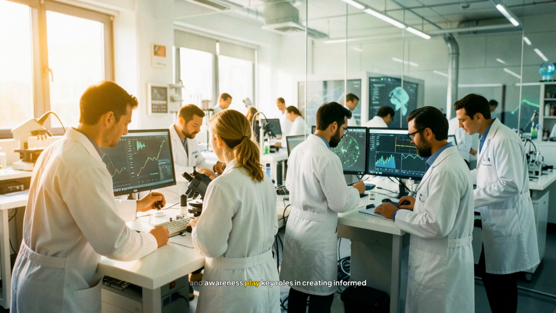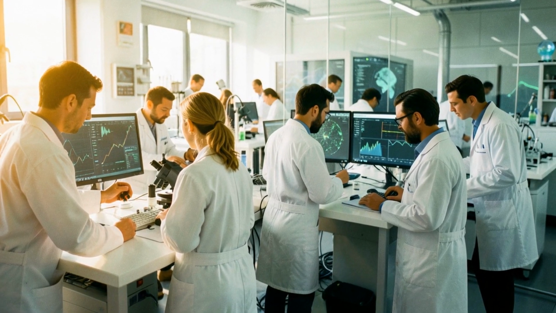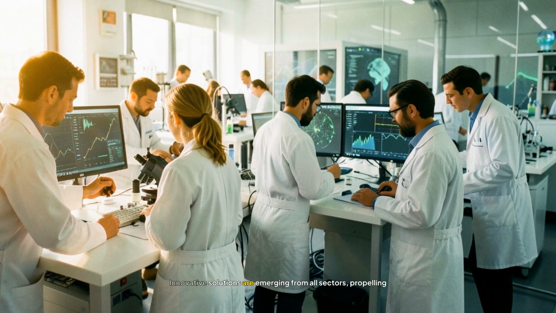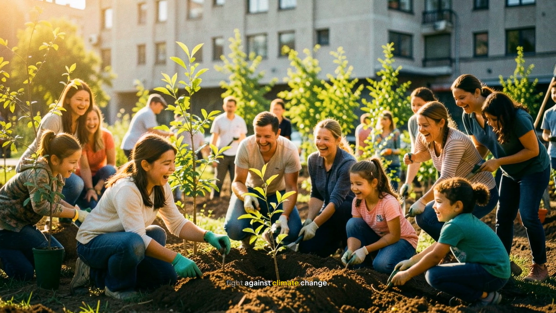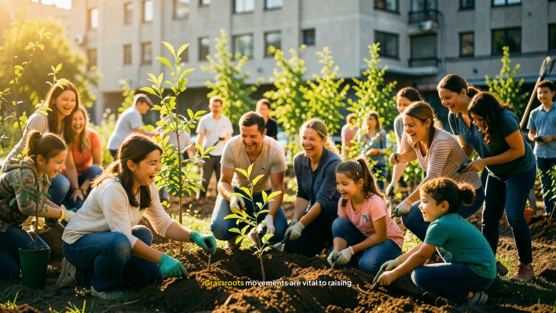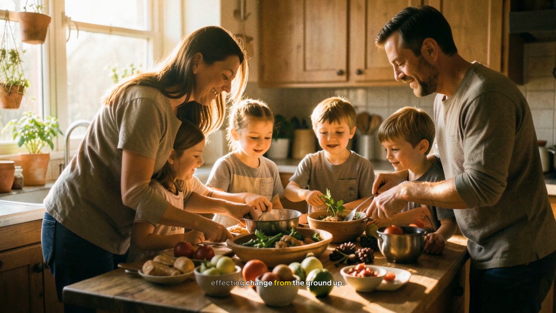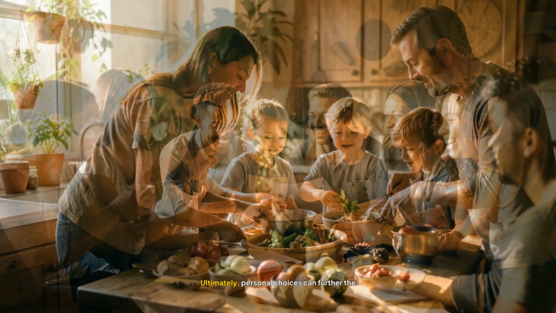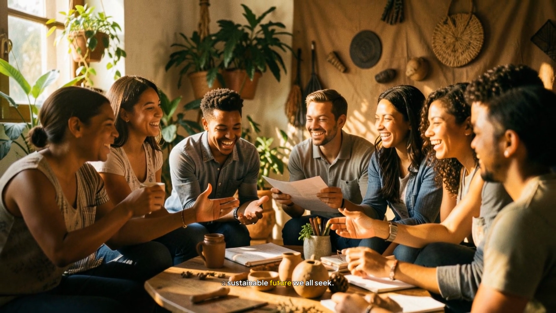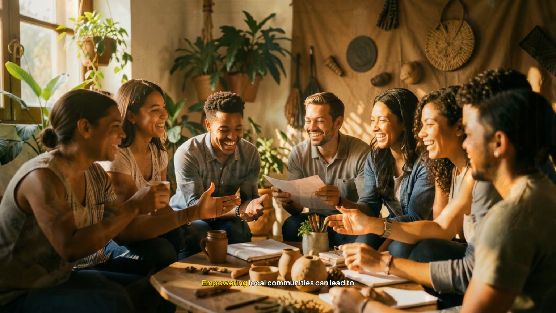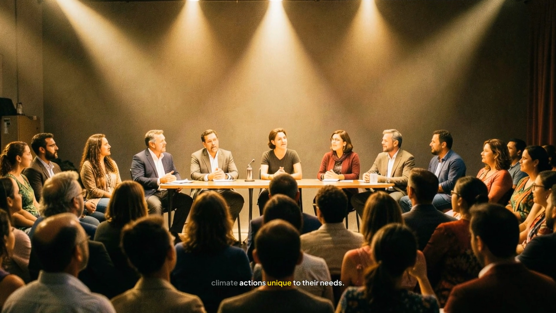Education and awareness play key roles in creating informed communities capable of taking action. Innovative solutions are emerging from all sectors, propelling us forward in the fight against climate change. Grassroots movements are vital to raising awareness and affecting change from the ground up. Ultimately, personal choices can further the mission of a sustainable future we all seek. Empowering local communities can lead to effective, tailored climate actions unique to their needs.